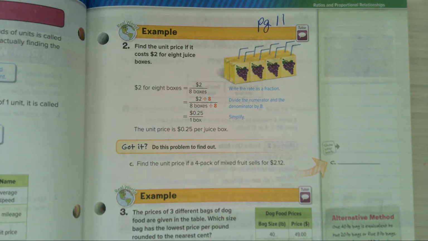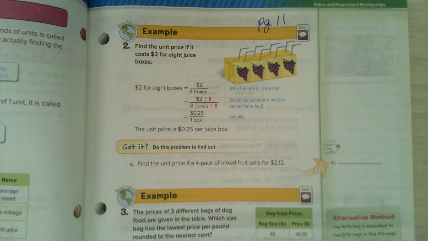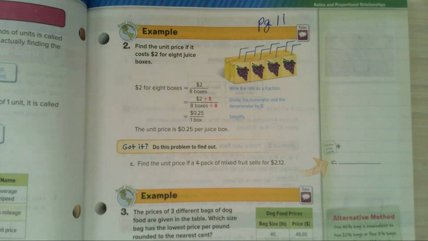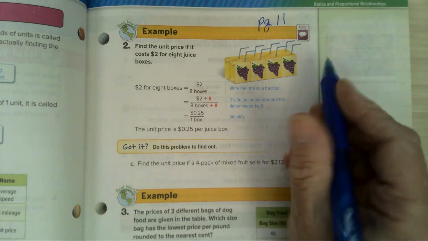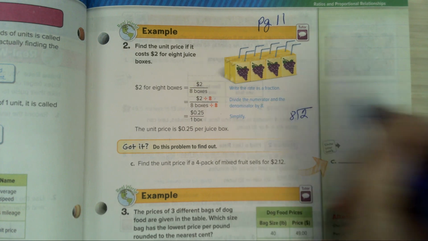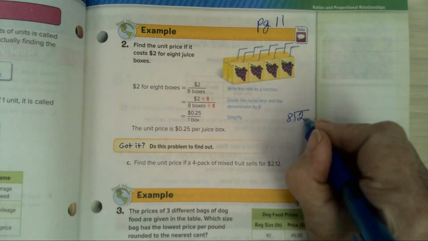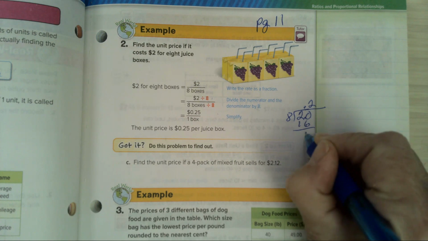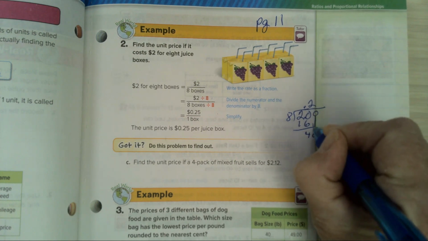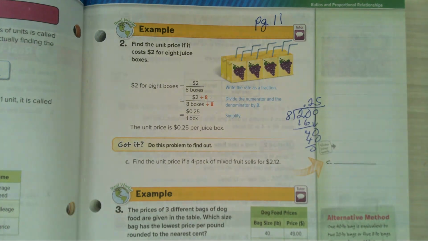Find the unit price if it costs $2 for 8 juice boxes. Okay, $2, 8 boxes. You need to find the unit rate. So you're going to divide both sides by 8, and 2 divided by 8 will give you the answer 0.25 or 25 cents. You have to add a decimal. 8 goes into 22 times, subtract, add a 0, bring it down, and that's how you get your 25 cents. Be very careful with your decimal point.